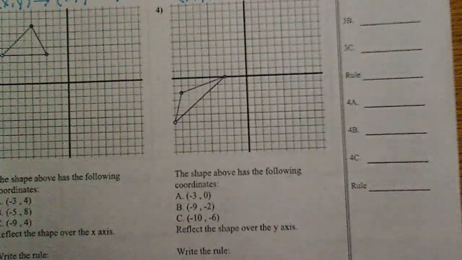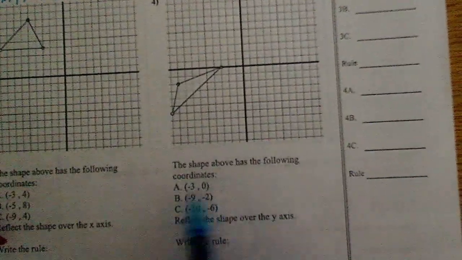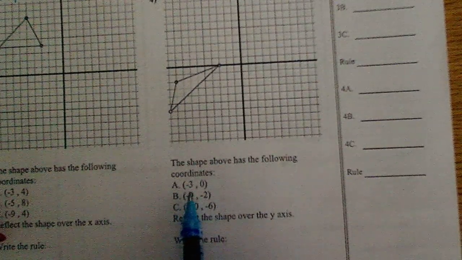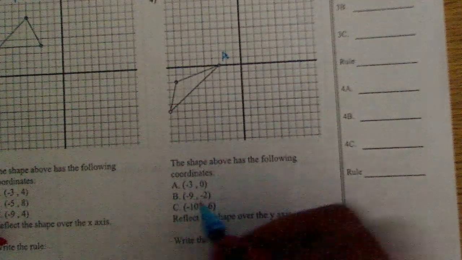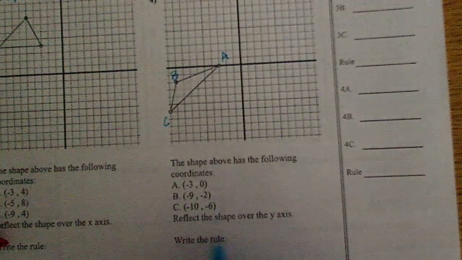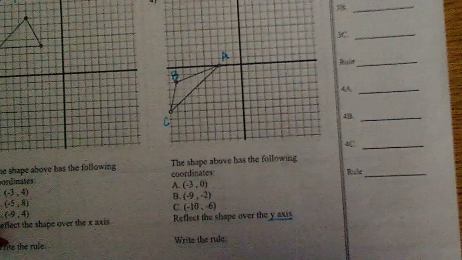Let's look at number 4 real quick. It says the shape above has the following coordinates. A is (-3, 0), B is (-9, -2), and C is (-10, -6). It says reflect the shape over the y-axis.